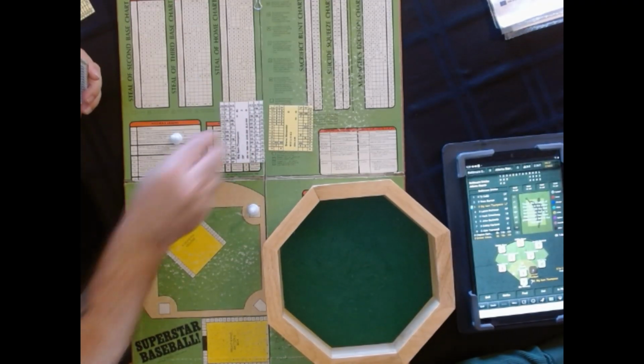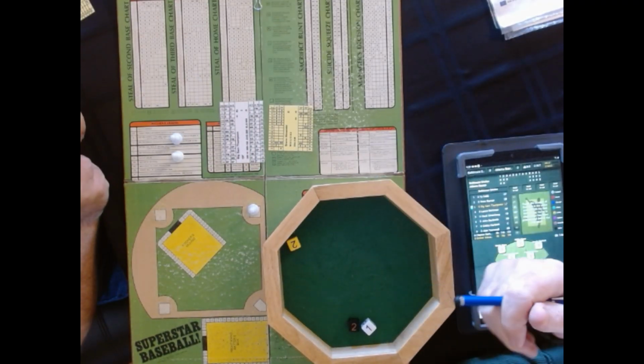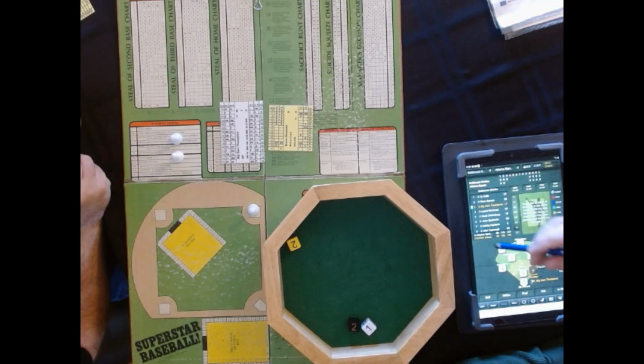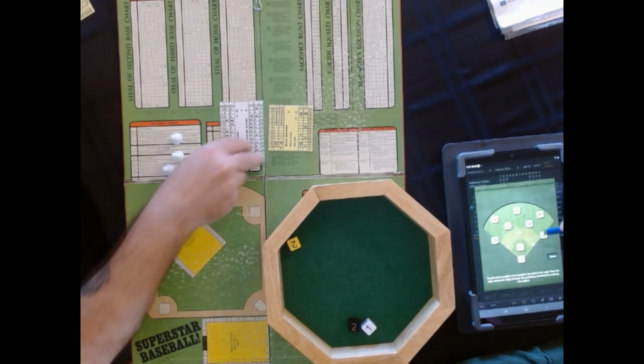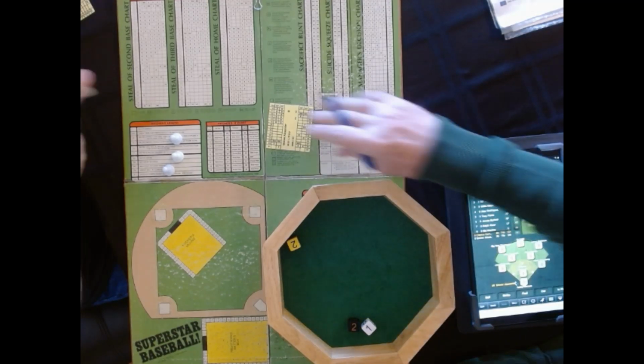And Big Sam. Big Sam Thompson. 23 fly out. Both pitchers working hard.